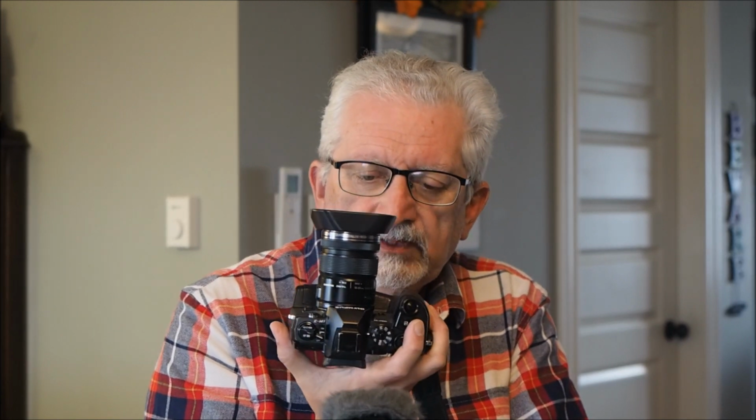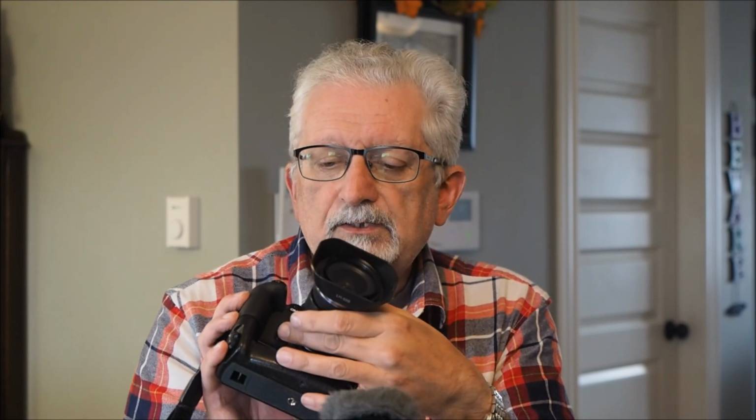this is an older kit lens. This is the kit lens that came out on the original EM5. It is a 12 to 50. That would make it equivalent to a 24 to 100mm. It's quite a slow lens. It's a 3.5 to 6.3, so it's not a fast lens.